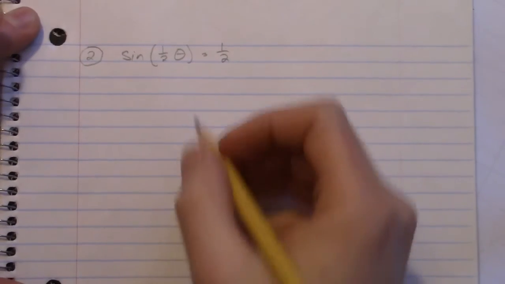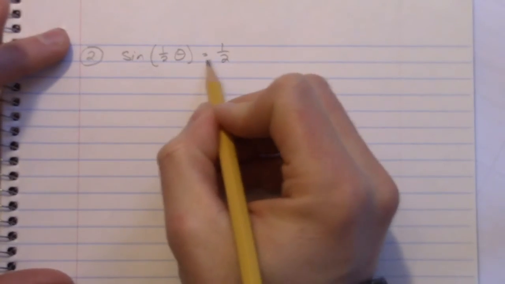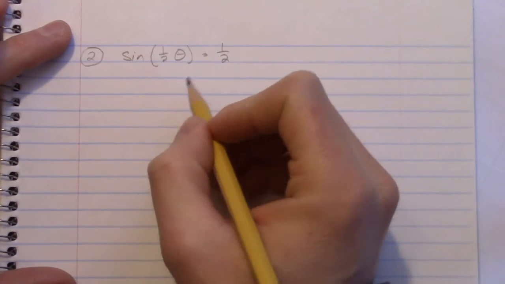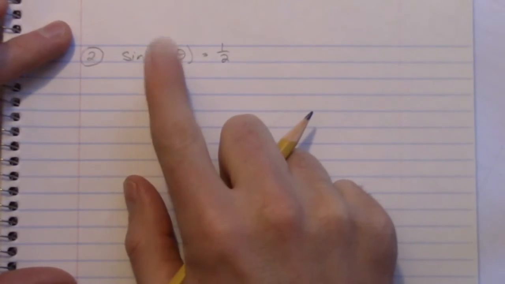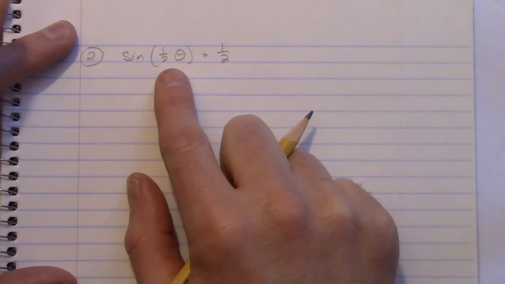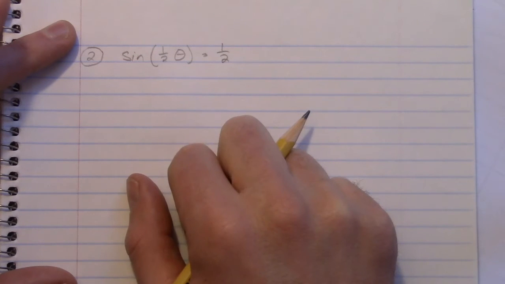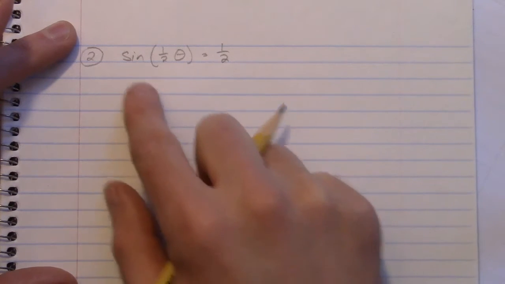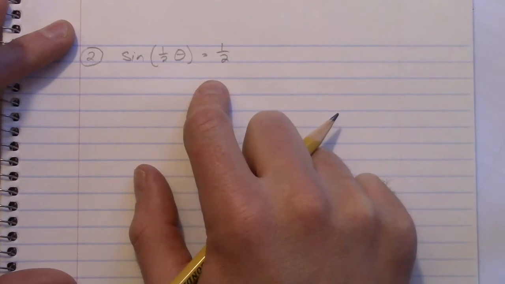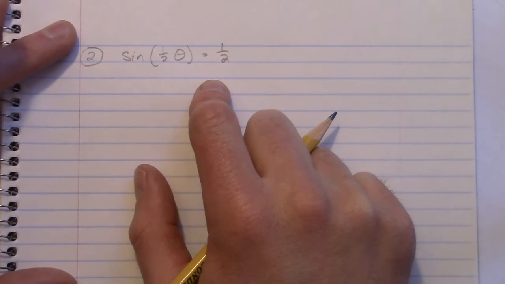Alrighty, in example number 2, we've got sine of 1/2 theta equals 1/2. So you might be thinking, if you've already learned this, that I can use a half angle formula. Well, kind of. The problem is, in those half angle formulas, we tend to need the cosine values of theta and the sine values of theta. And unless we have a reference triangle, which we don't in this case, we can't really do anything with that.